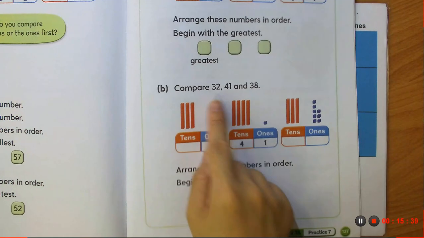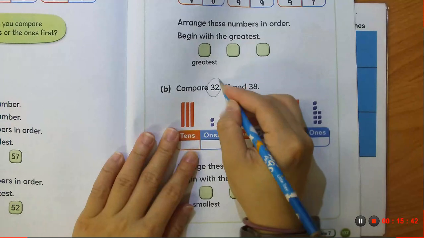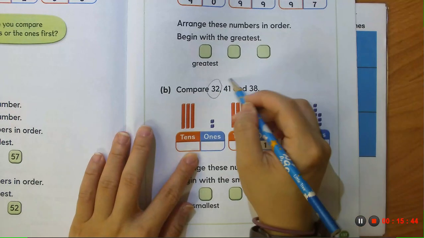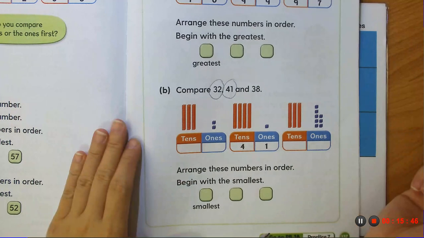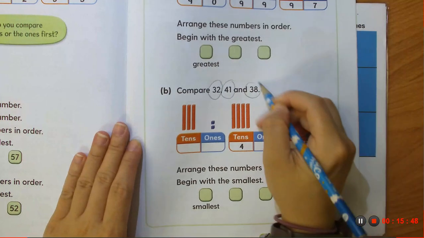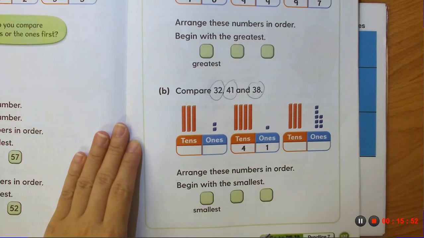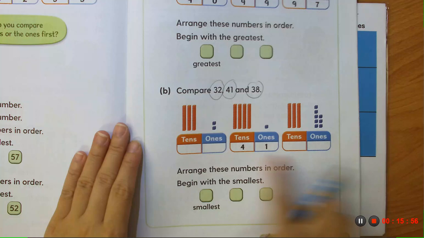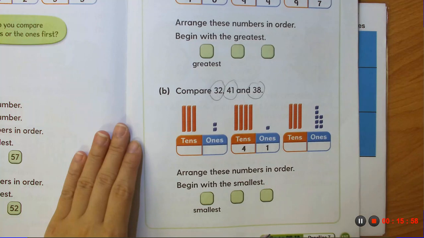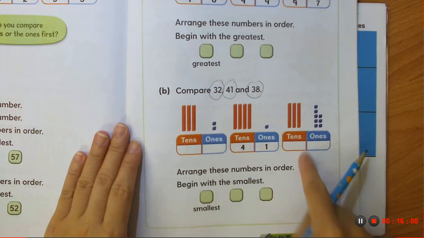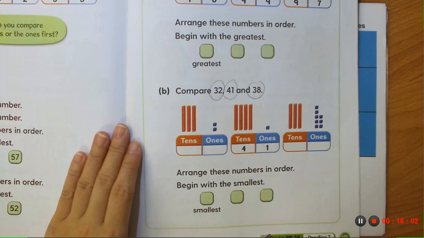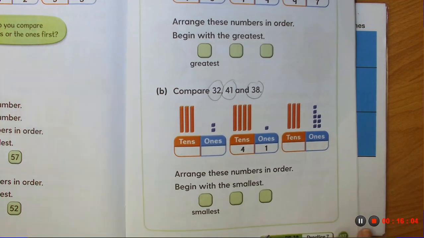Numbers 32, 41, and 38. So this is page 137. Now the blocks are shown here, but there are blanks that you need to answer. Let's try it with our template.